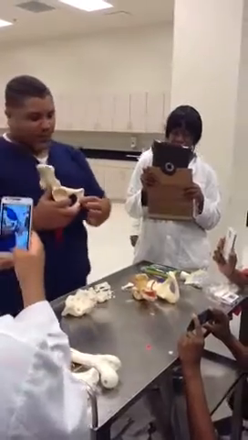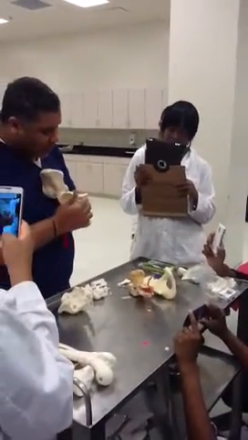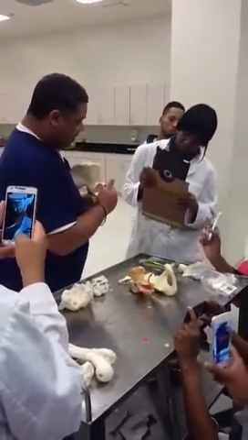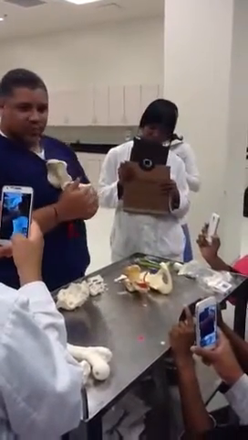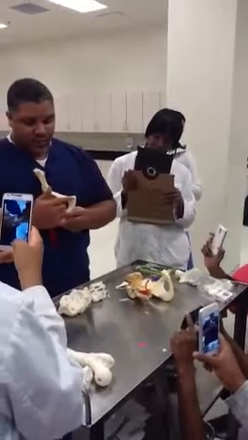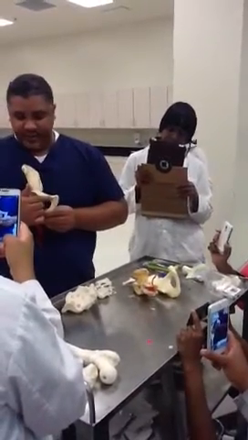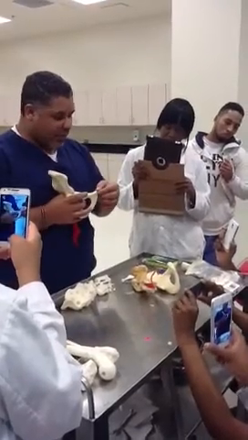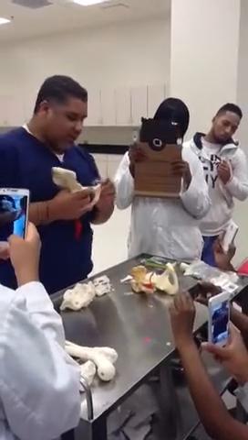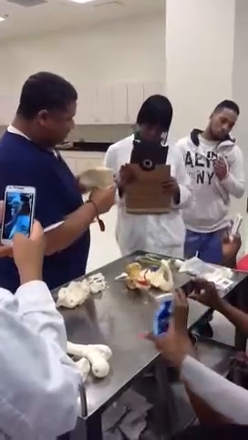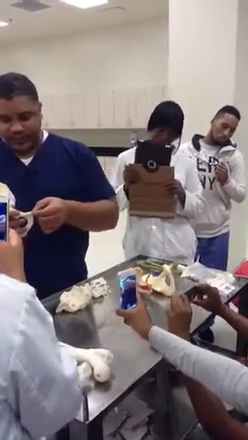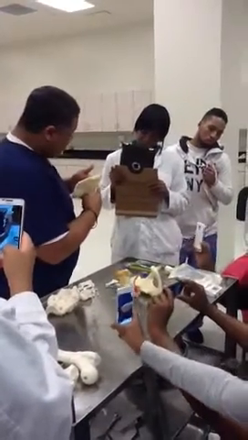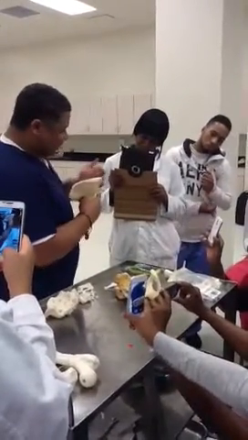Now there's a bump on the side right here of the pubis, right in this area here, and this would be the pubic tubercle. And then of course you have the pubic crest or ridge, which would be up here. Where's the tubercle? It would be right here on the outside, right there.